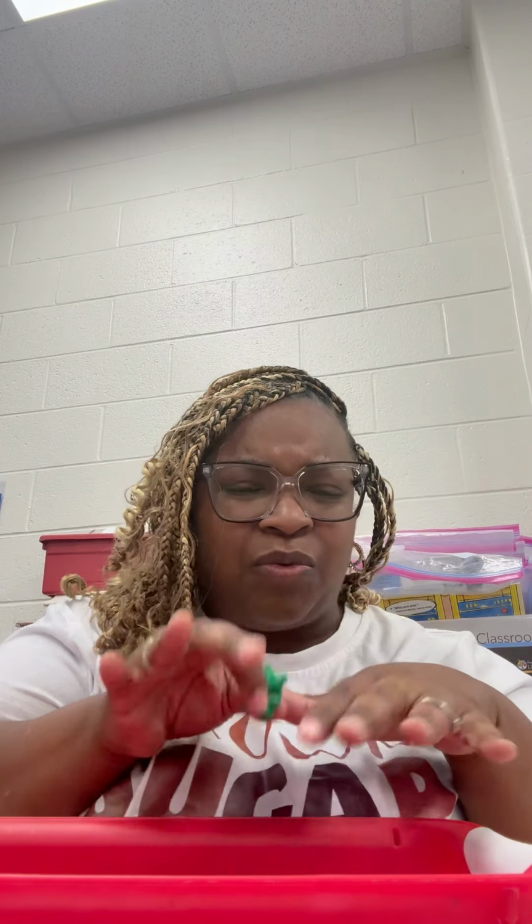Hi friends, so today we're going to do a super fun experiment called Sink or Float, and we're going to figure out if our objects will sink to the bottom or if they will float on top. But first, I need your help. So let's look at this counting bear. Okay, what do you think will happen if I put this in the water? Do you think that it will sink or do you think that it will float?